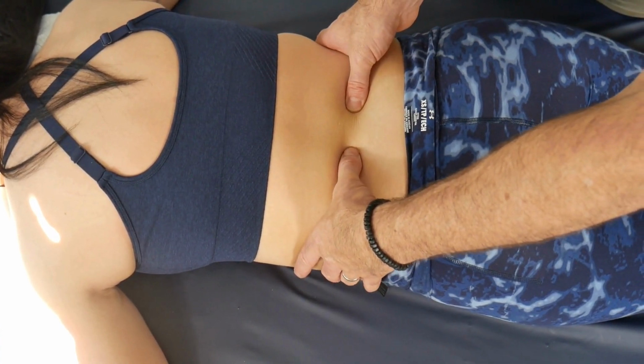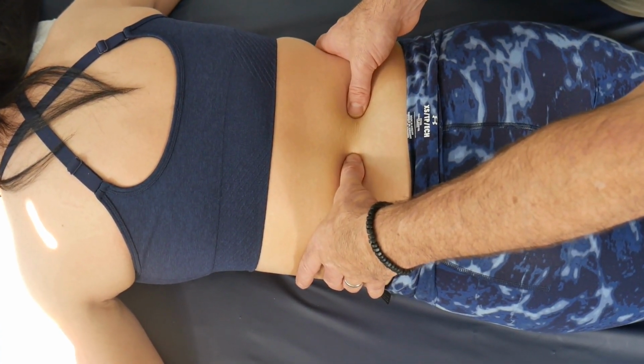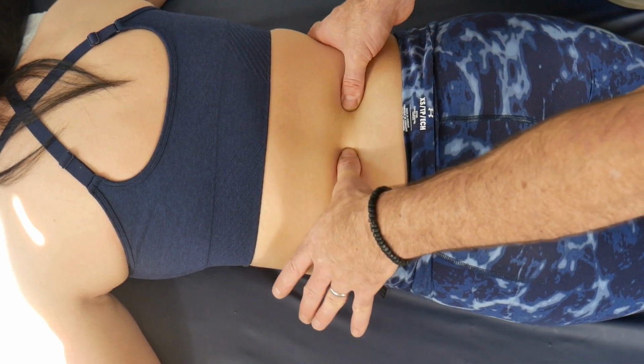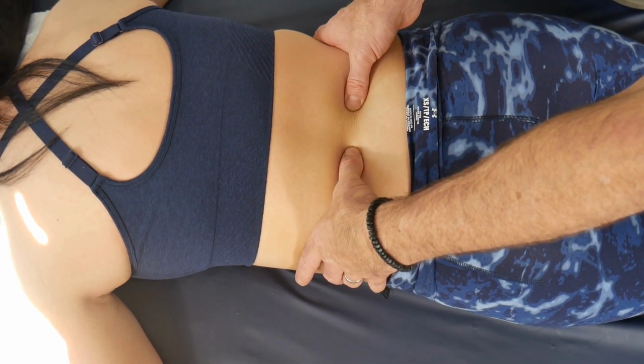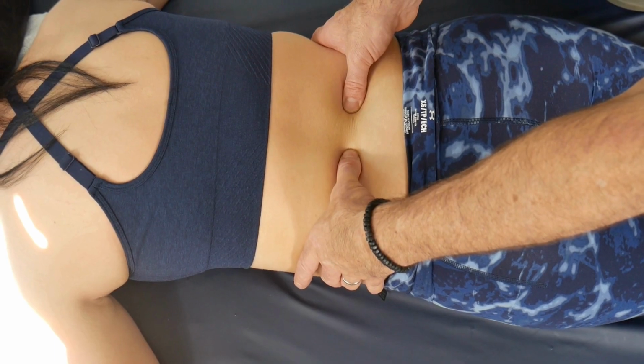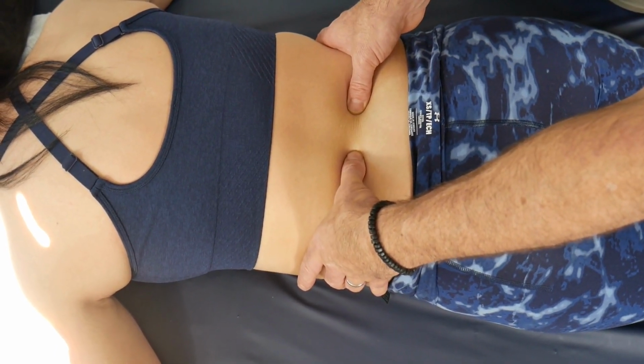So in this case we now know that this is rotated and side bent left, and we want to see if it's extension or flexion. So that is the ease of motion. So if it improves in extension, it will be an extension lesion.